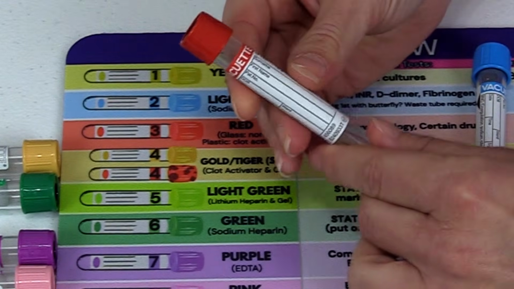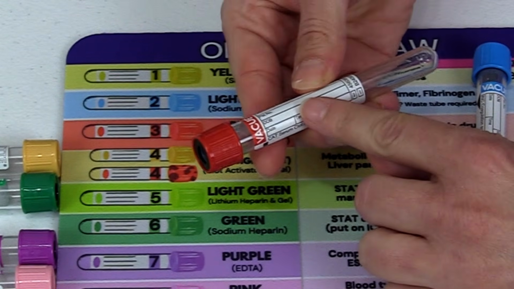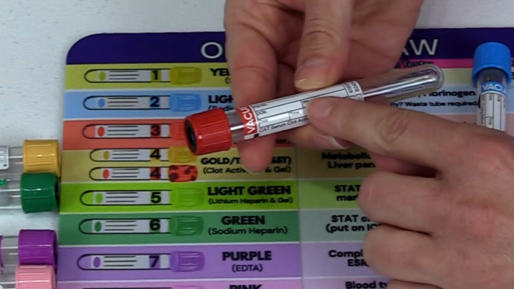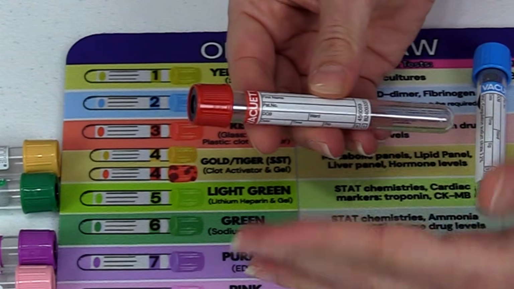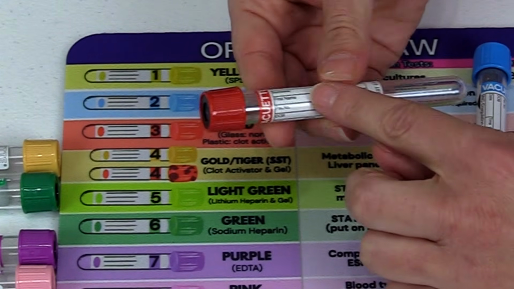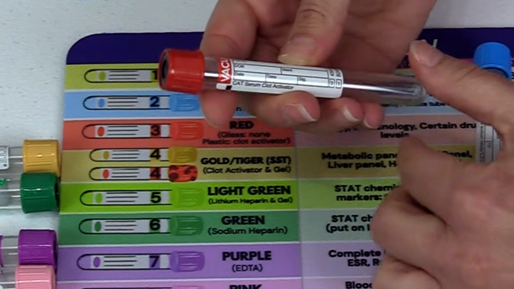In addition, you're going to have an area where you could fill out the patient information if you needed to. A lot of times today we have stickers that we put here, but maybe you work somewhere where you have to actually fill this part out.